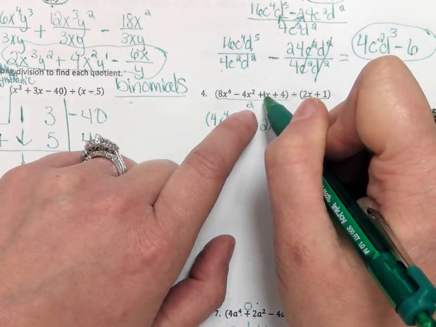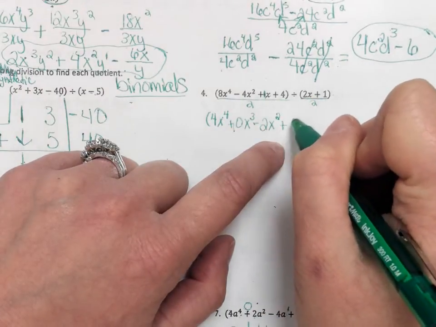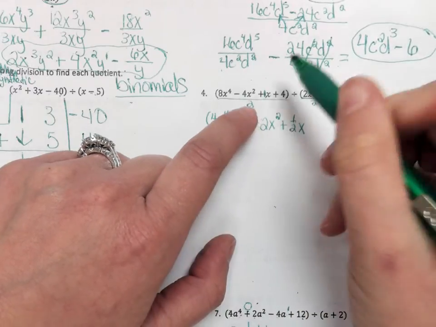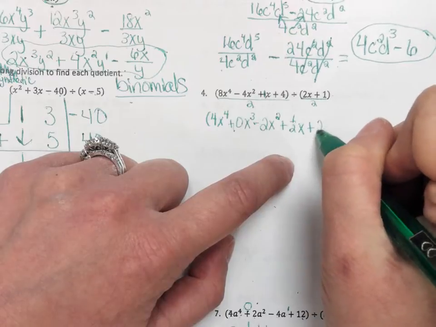1 divided by 2, what's that give you? 0.5. I don't want that. I want to keep it as a fraction, okay? So plus a half x. All right, what's 4 divided by 2? 2.